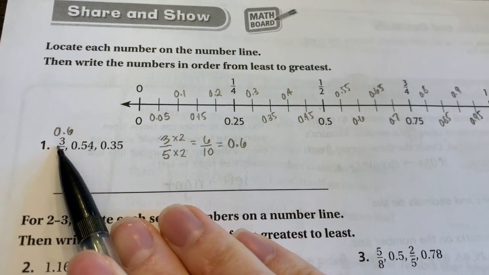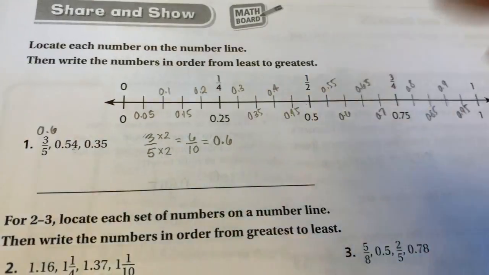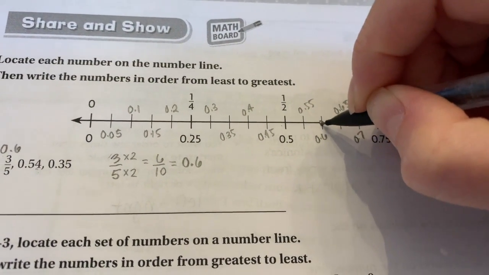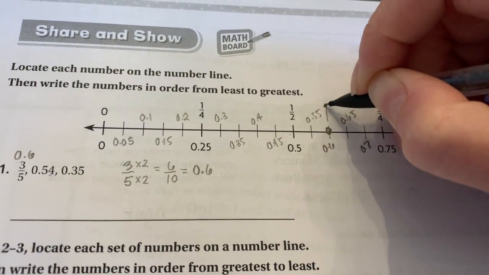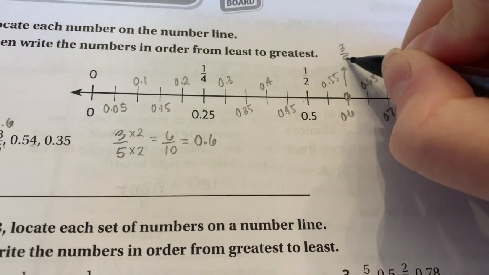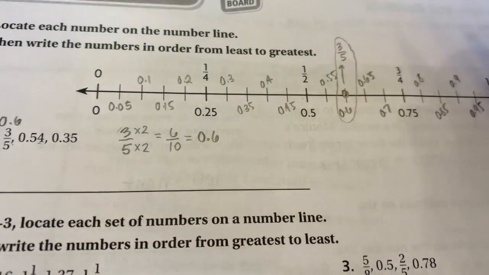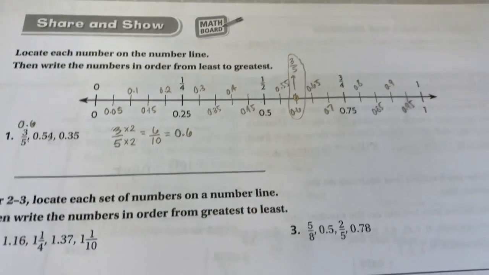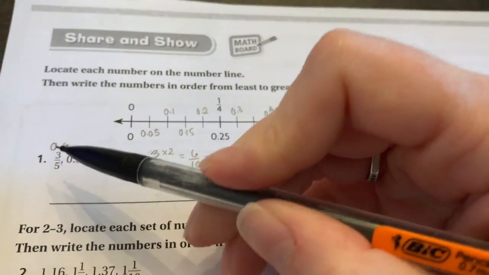So our 3/5 we know is equivalent to 6/10. So now that I've labeled, I can see my 6/10 is right here. So I'm going to mark this. But what I'm going to do is I'm going to write the original so that I don't forget 3/5. And right away I'm going to circle it so I don't lose its place. Or if you guys have highlighters or colored pencils or anything, you want to be fancy, go for it. Okay, so now I've got that one.